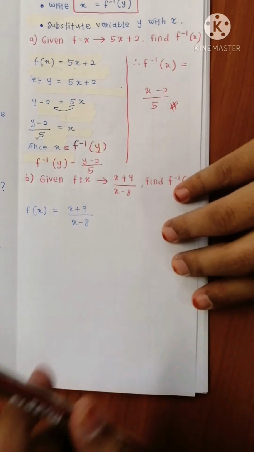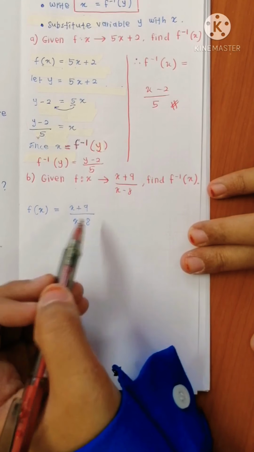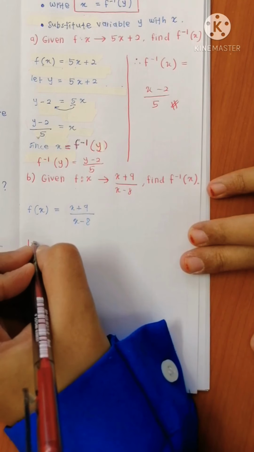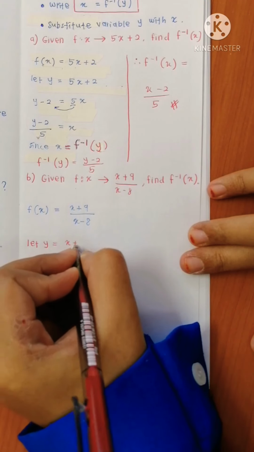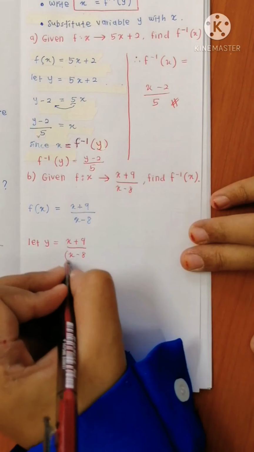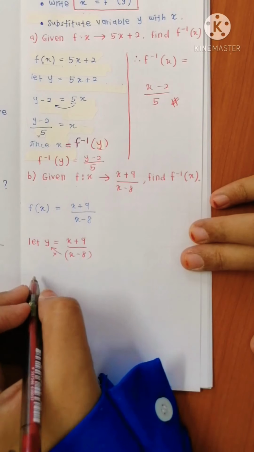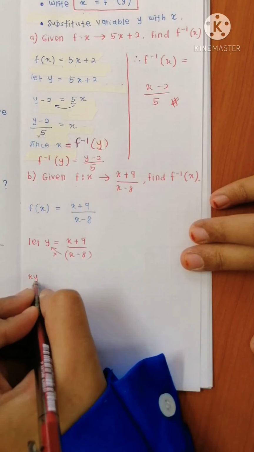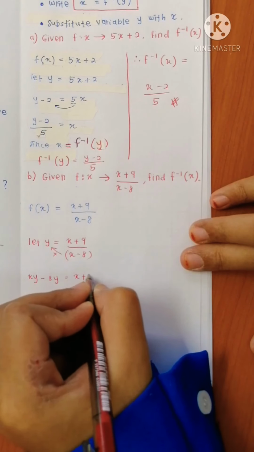Just use the red pen. Now we let y equal to x plus 9 over x minus 8. All this, bring it to the left, so multiply. So xy minus 8y is equal to x plus 9.